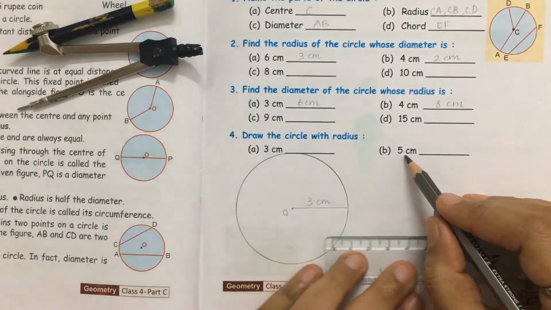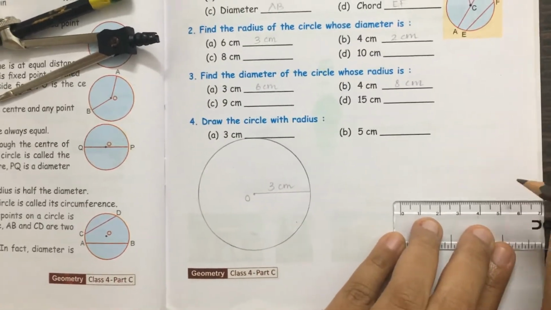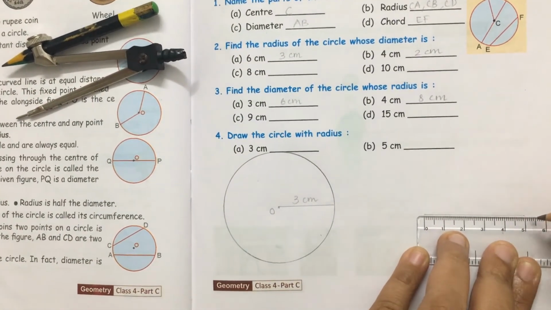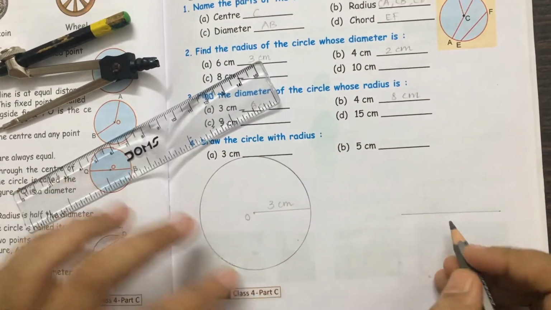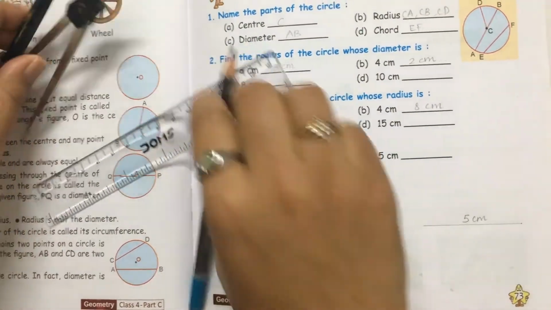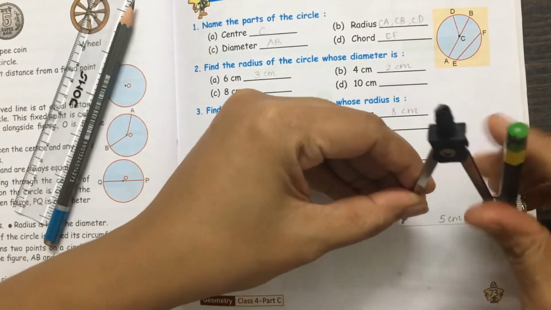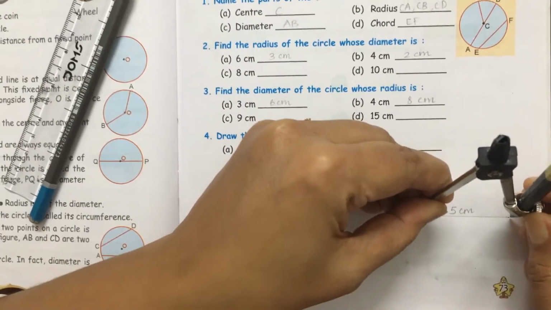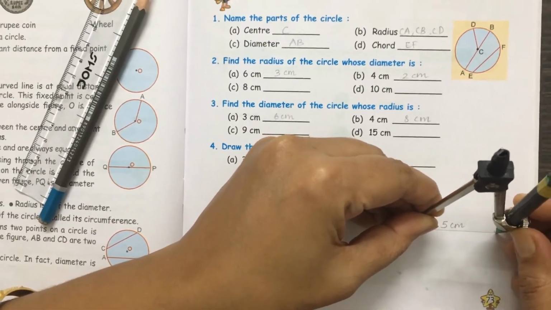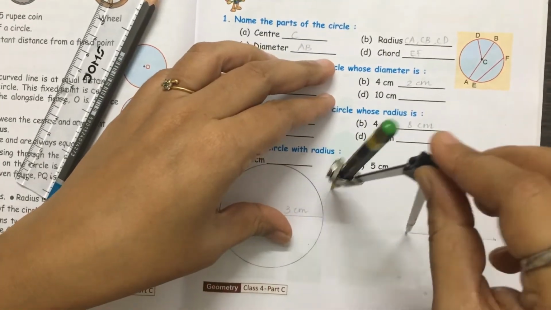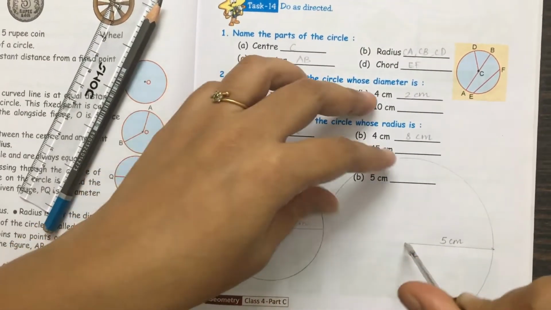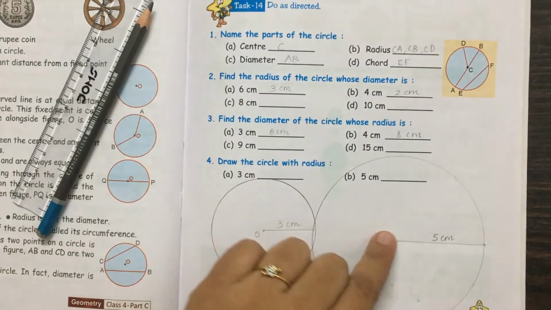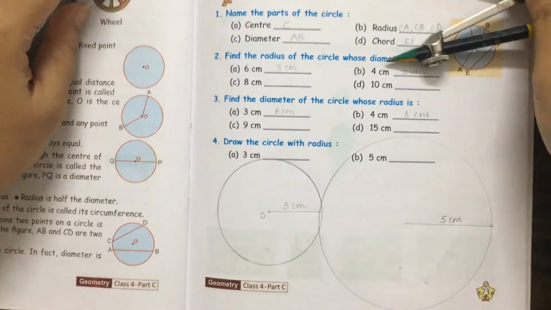Next, I am going to draw a circle of 5 centimeter radius, for which I am going to first draw a line segment of 5 centimeter. This is another way of drawing a circle. See, I have drawn a 5 centimeter line segment, which is the radius. Using that, I am going to draw a circle. So, I have to put the needle here and the pencil at the other end. Now, I will draw a circle. You will be getting a bigger one. That's okay. You will draw. I think it will overlap. Yes. You will move it a little right and you will draw in your textbook.